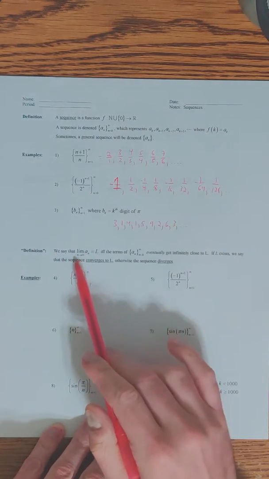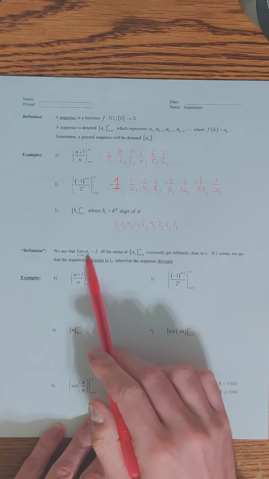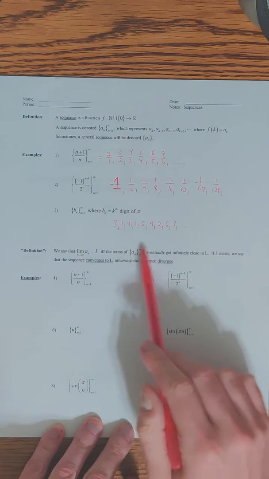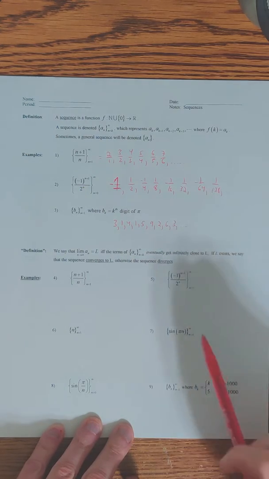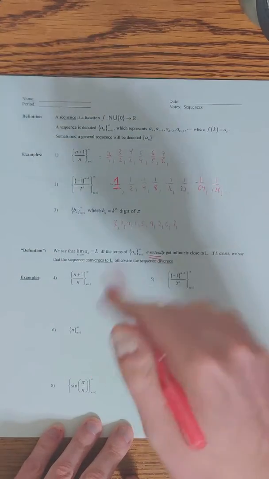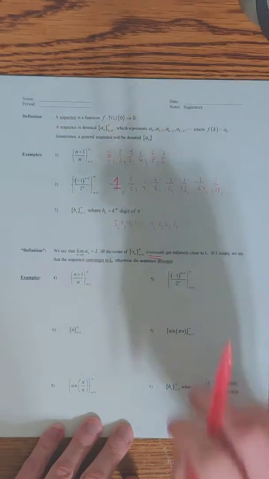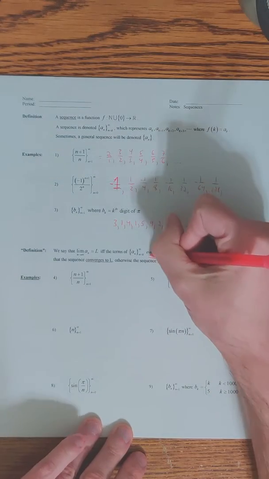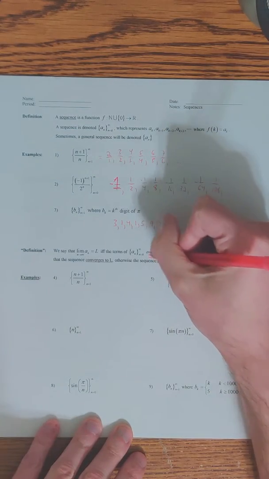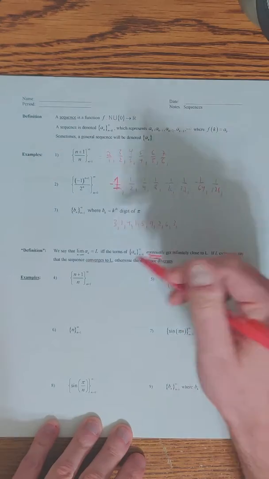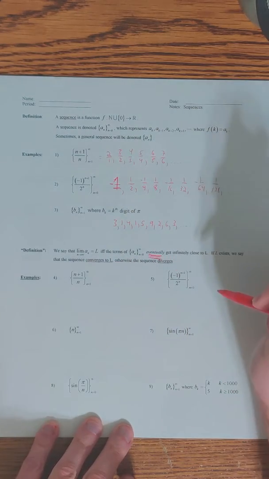But here we say that a limit, as n approaches infinity, of a sub n is equal to L, the limit of a sequence is L, if and only if the terms of that sequence eventually get infinitely close to L. And here we have eventually. So if the sequence goes crazy at the very beginning and then it stops and then gets closer, then we're fine. We can chop off as much of the beginning of the sequence as we want to examine the limit. Just as long as it eventually gets close to L, then we'll say that the limit exists. If L exists, we say that the sequence converges to L. Otherwise, the sequence diverges.